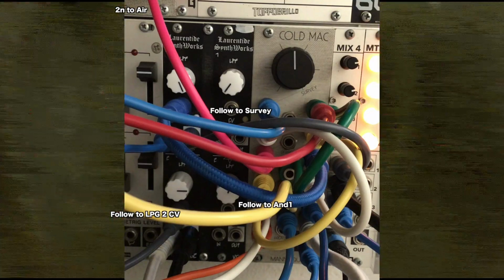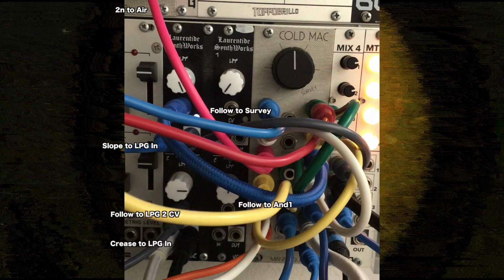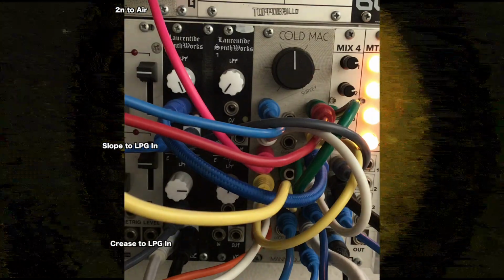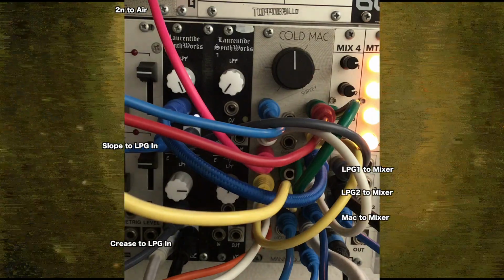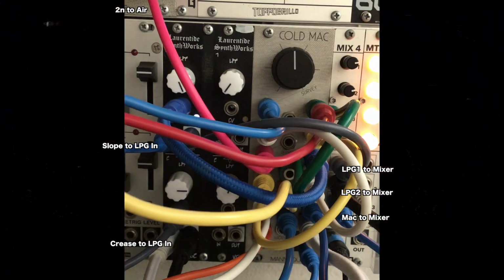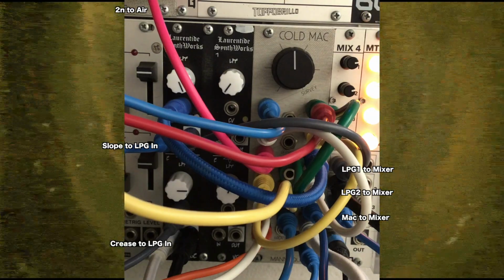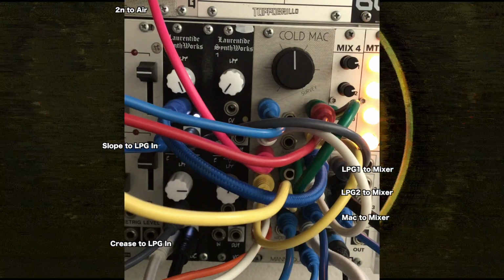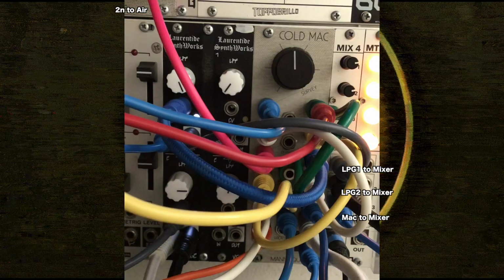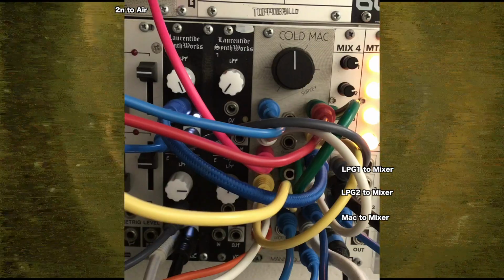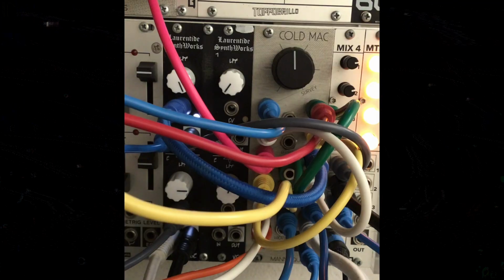Since crease will get slope signal as well, send that output to the second low-pass gate, or VCA. Finally, send max output to a mixer or aux input. Combine all three signals, and you'll start to hear inconsistent spikes, dropouts, and harmonic interplay based on a fully self-feeding ecosystem. You have successfully terraformed your first sonic landscape.